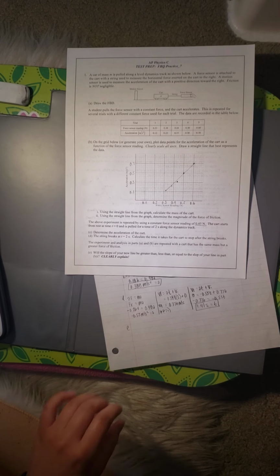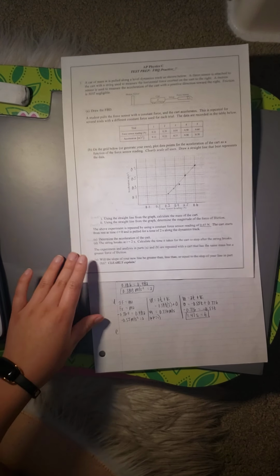Alright. Part E. It tells us the experiment and analysis in parts A and B are repeated with a cart that has the same mass but a greater force of friction. Will the slope of your new line be greater than, less than, or equal to the slope of your line in part B I? It is going to be less than.